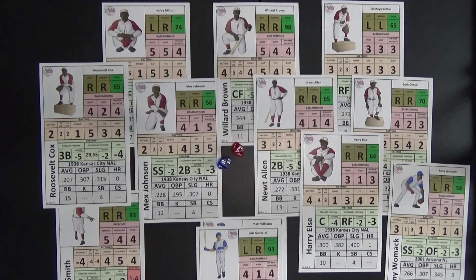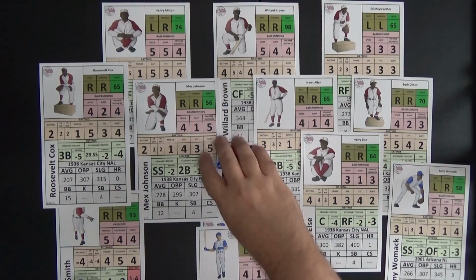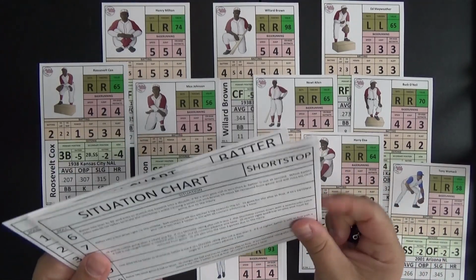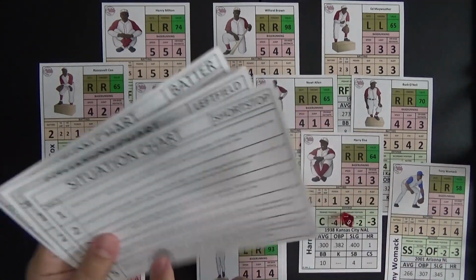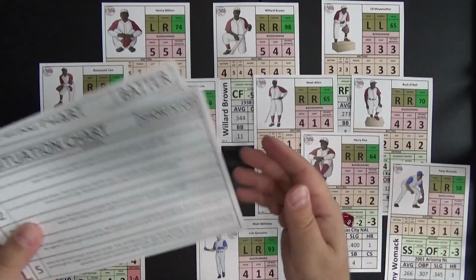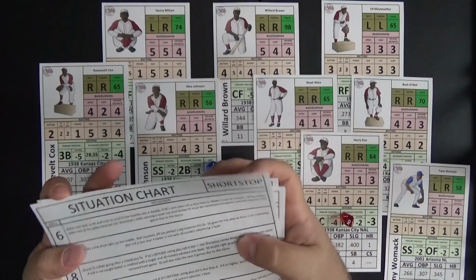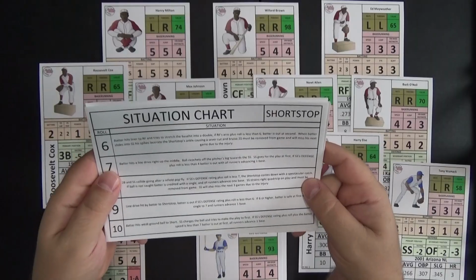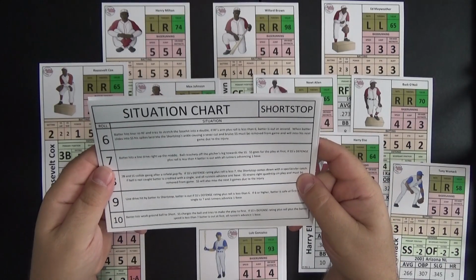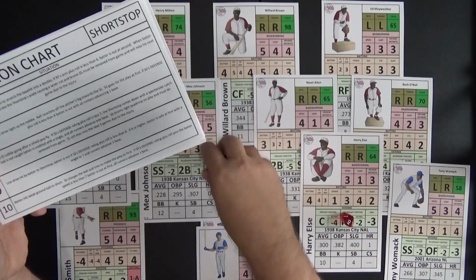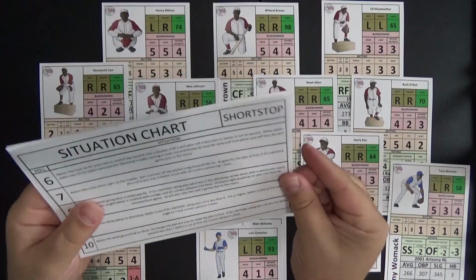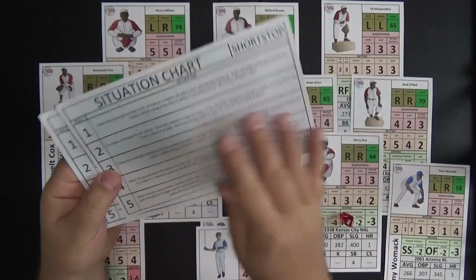So we're going to the shortstop again, which is going to be Mex Johnson. Remember, Womack is on first. See if that plays into it. And we are going to go ahead and roll our 1 die again to see where we're going. We roll a 7 this time. And that is basically the same exact thing that we already covered. So I'm going to roll one more just to get a different situation here. We're going to roll 1.